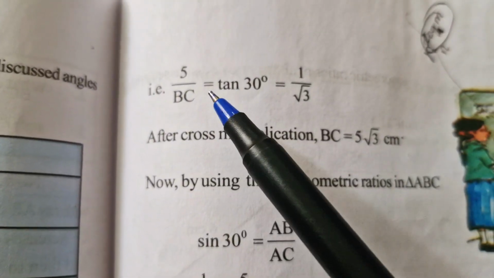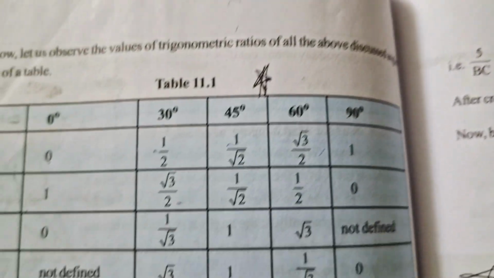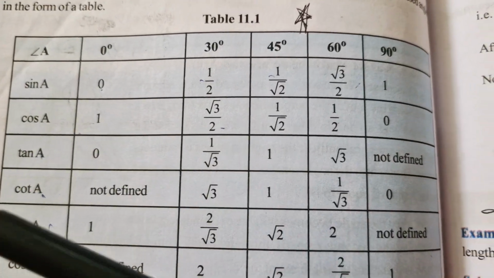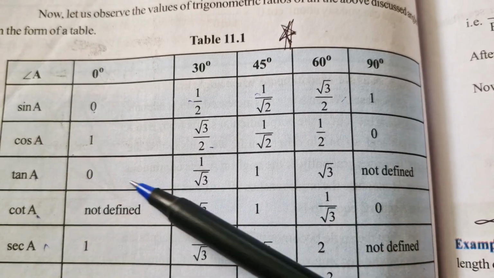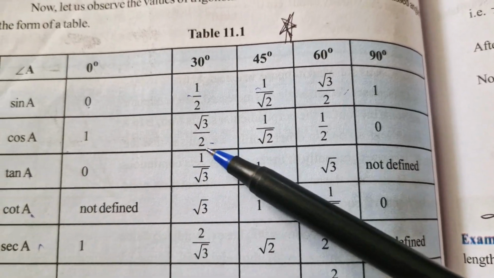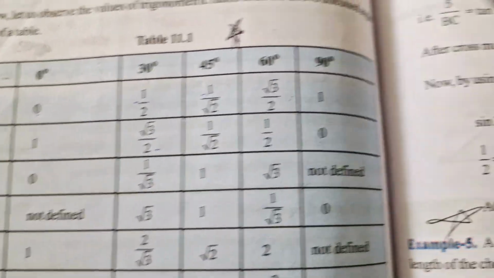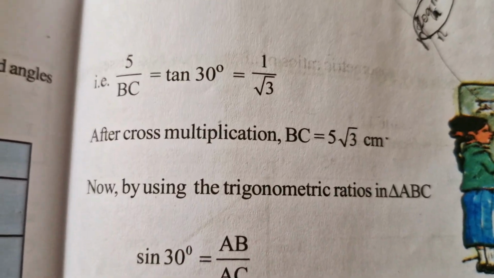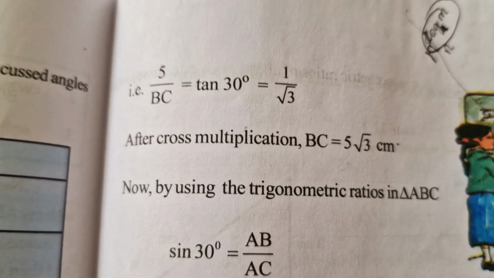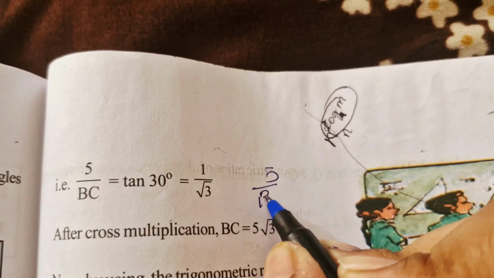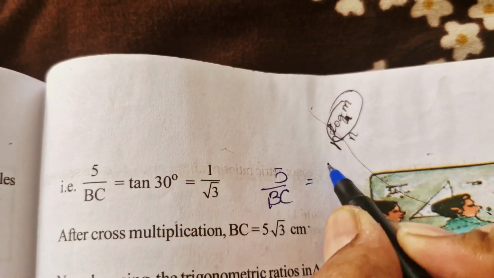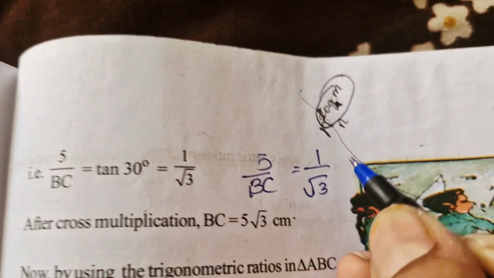So see here, tan 30 value. Here you can see the table. Where is tan 30? The value of tan 30 is 1 by root 3. So here tan 30 is equal to 1 by root 3. So 5 by BC is equal to 1 by root 3.